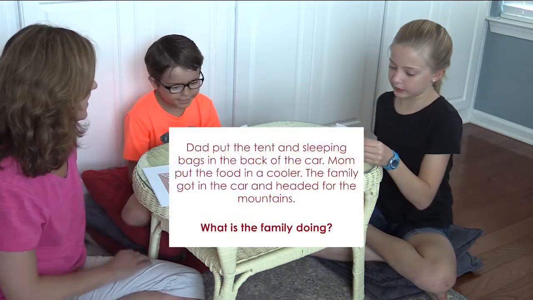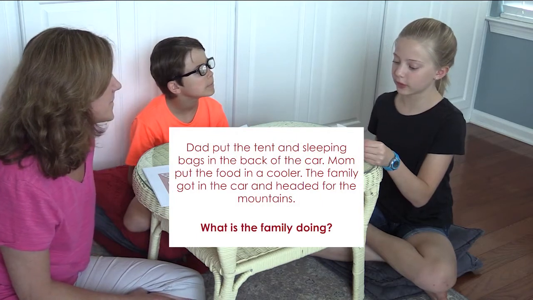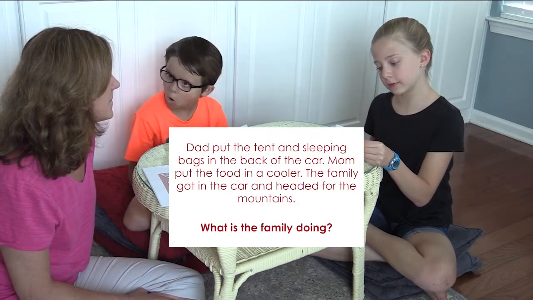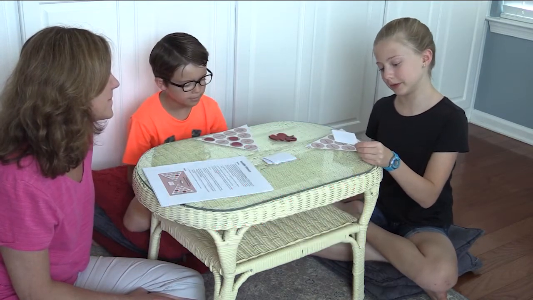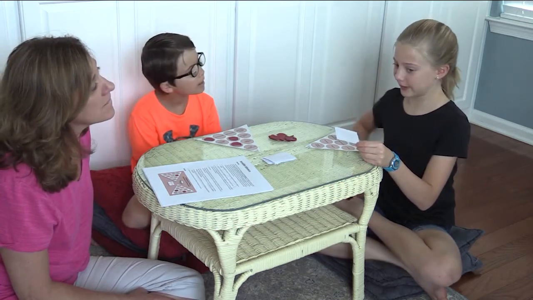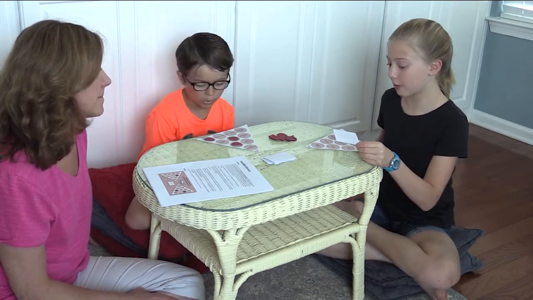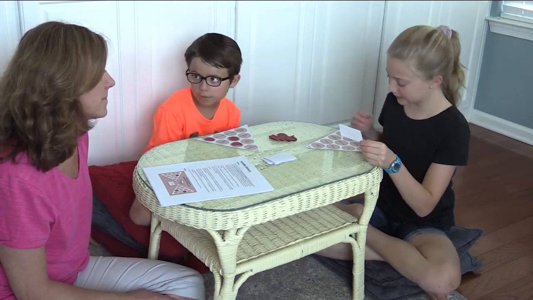Dad put the tent and sleeping bags in the back of the car. Mom put the food in a cooler. The family got in the car and headed to the mountains. What is the family doing? Well, the family could be doing one of two things. The family could be going to a cabin in the mountains and spending a weekend there. Or the family could be going camping.